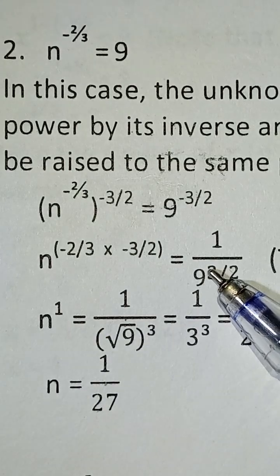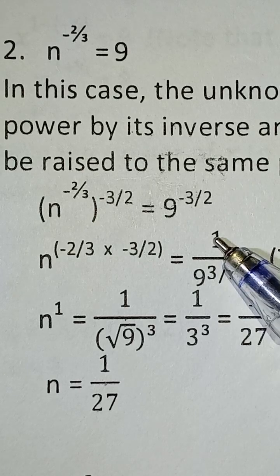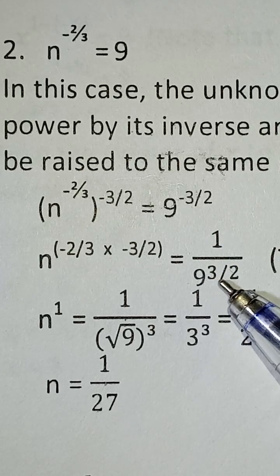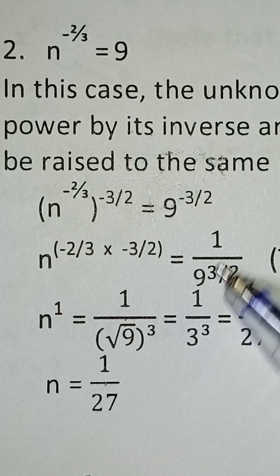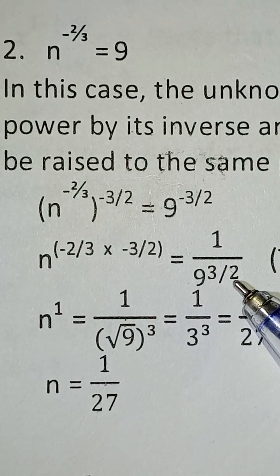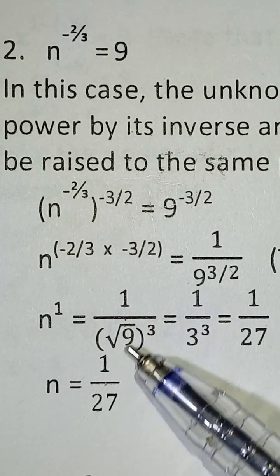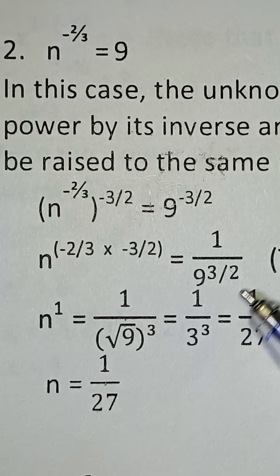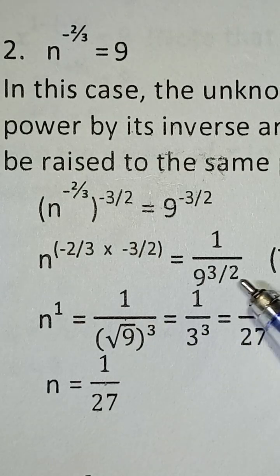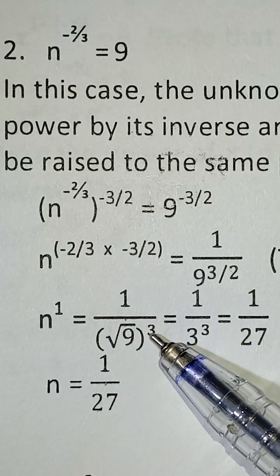And then coming to the right-hand side, for us to remove this negative sign here, we introduce 1 as numerator, and then that becomes 9 raised to the power of 3 over 2. The negative sign has disappeared since we have introduced 1 as numerator. And then the next thing to do now is to take this denominator as the root of 9 that we have here. So this becomes the square root of 9 due to the 2 that we have as denominator here. So the square root of 9, then all raised to the power of this numerator 3.